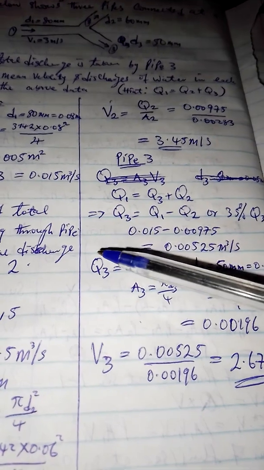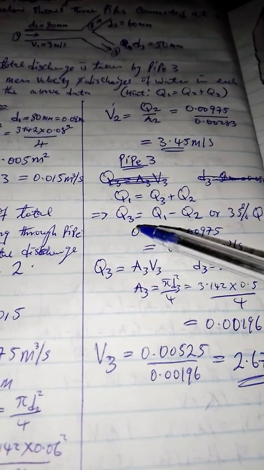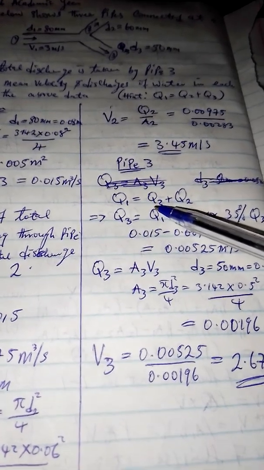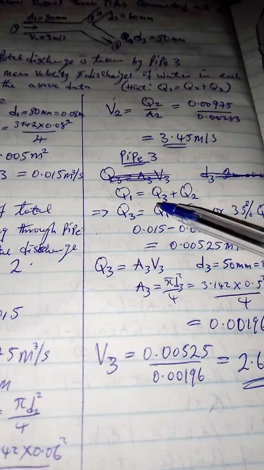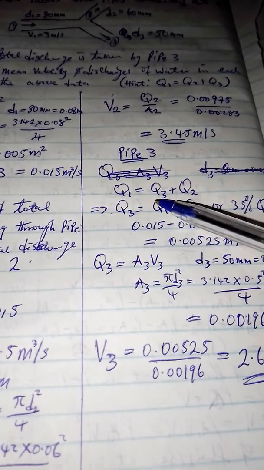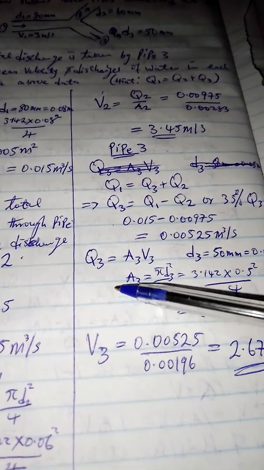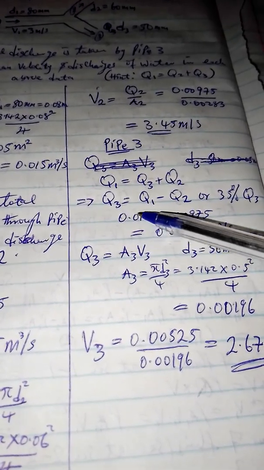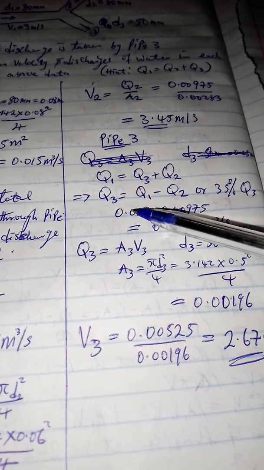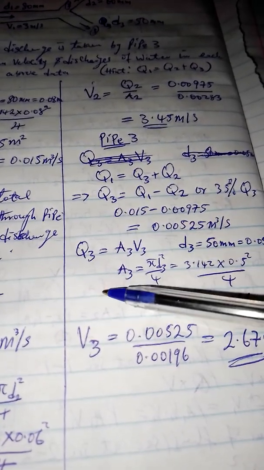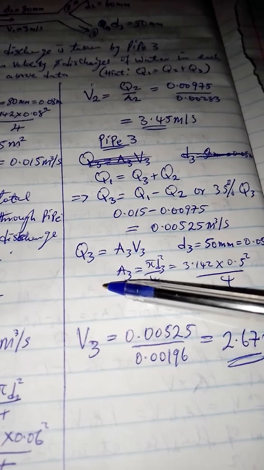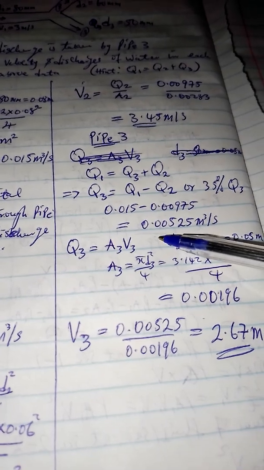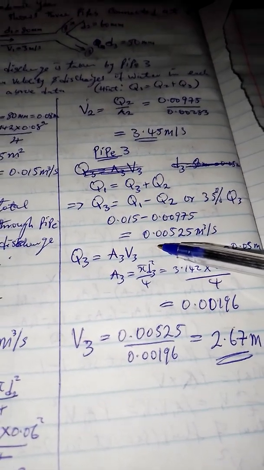You can solve it using the given formula, or you can also solve it using 35% of the flow through pipe 1, which is 35% times 0.015. So Q3 is equal to Q1 minus Q2, which gives you 0.015 minus 0.00975. So we have the final answer here, 0.00525 meter cube per second.